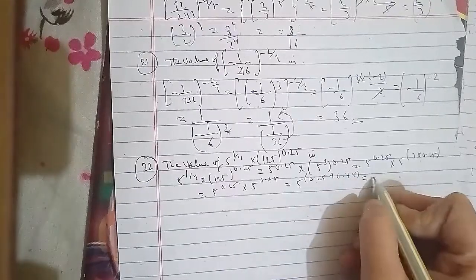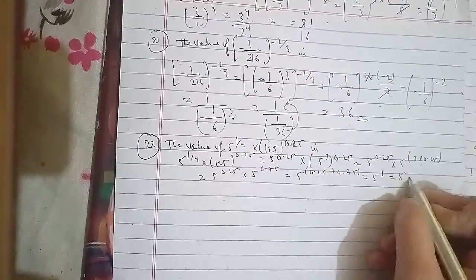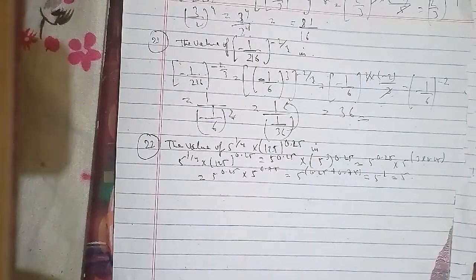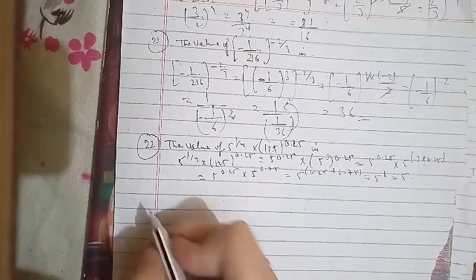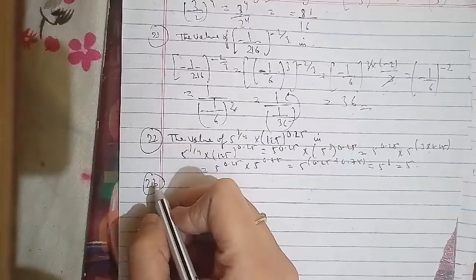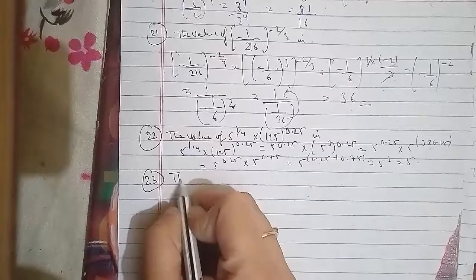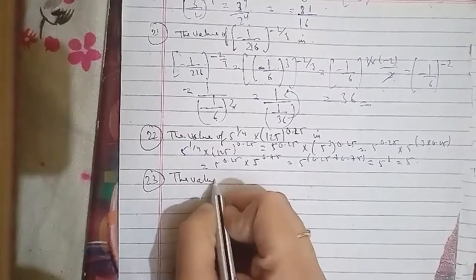We'll go ahead further and talk about another question, the 23rd question of the session. The question is the value of 5^(1/4) × 125^0.25 is, sorry, this we had already done.